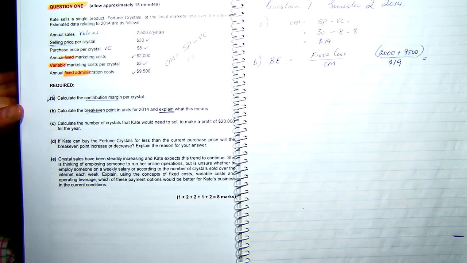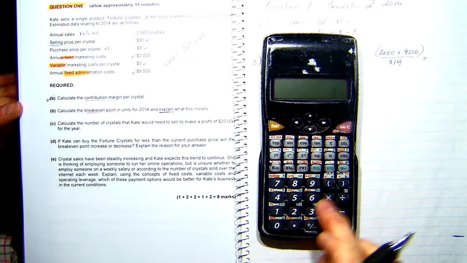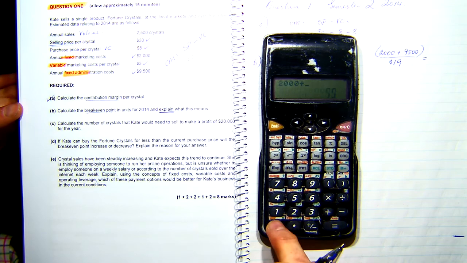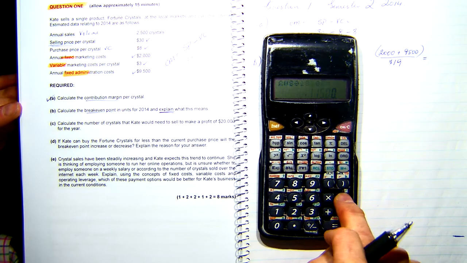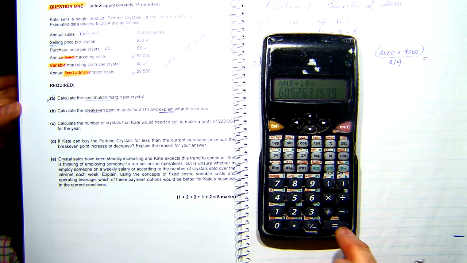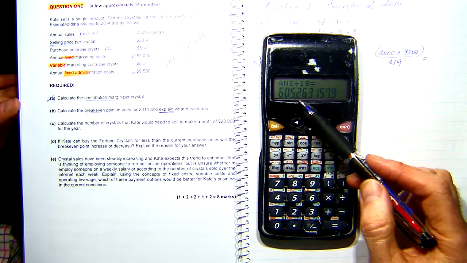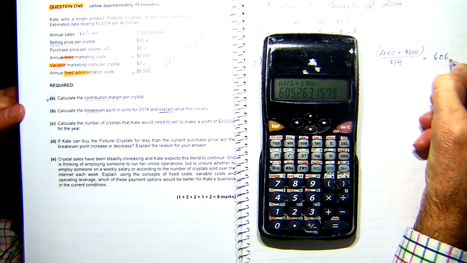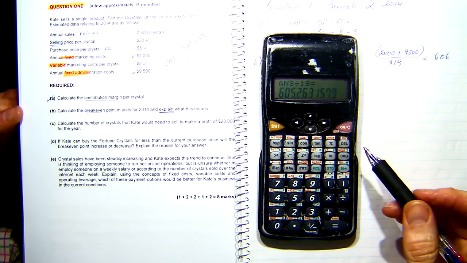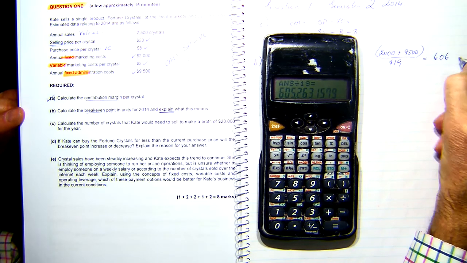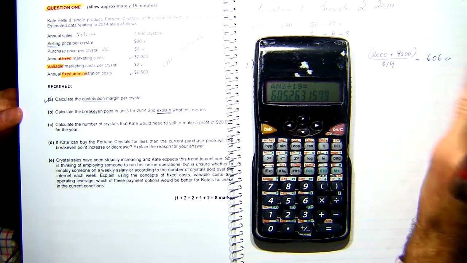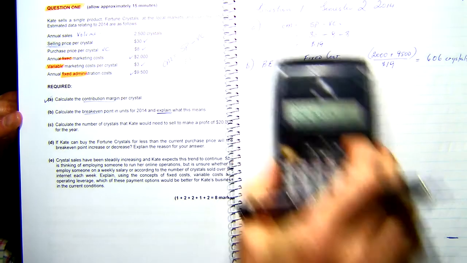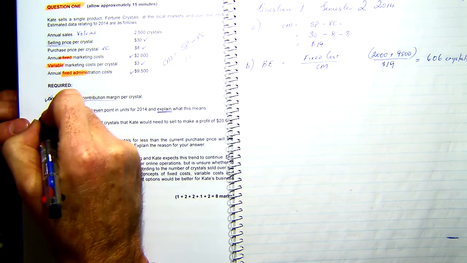I'll get my trusty calculator out. 2,000 plus 9,500, and I'm going to divide that by 19. So I got 605.26. I'm going to round that up to 606. Can't have 0.26 of a crystal, so I'll make it higher. That ticks off B.